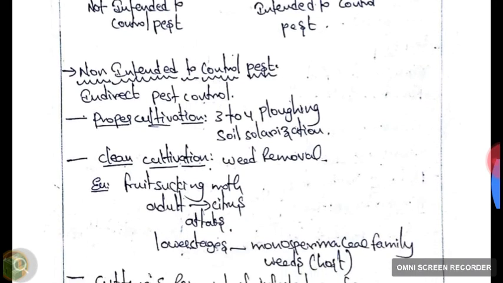Let's see methods which are non-intended to control pests, or indirect methods of pest control. Let's see about each and every factor in detail. Proper cultivation: if we plough 3 to 4 times, soil solarization takes place indirectly, and all the eggs present in the soil are exposed to the sun and become non-viable. Proper cultivation makes the soil solarize and exposes all the pupae and eggs present in the soil and destroys them.